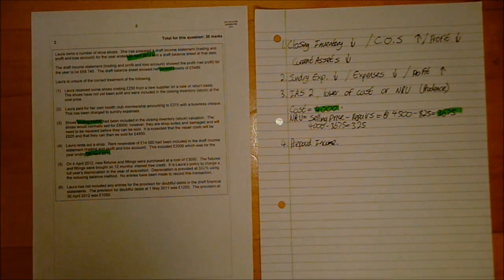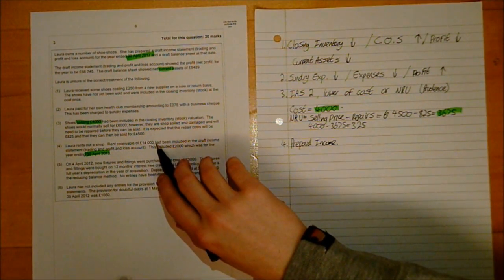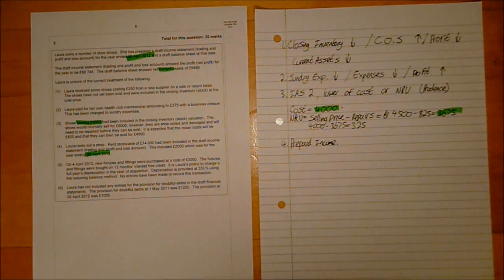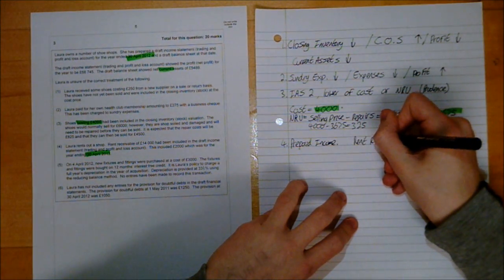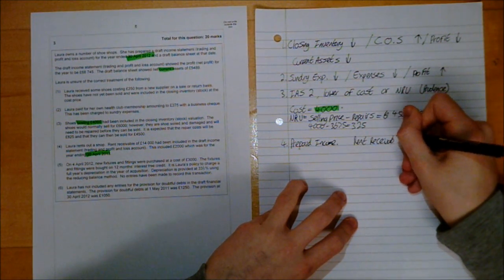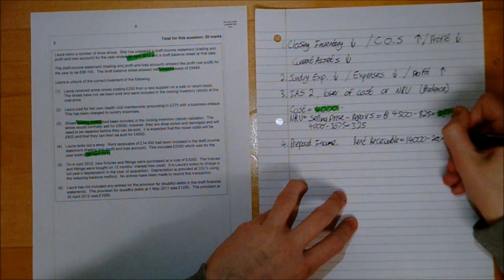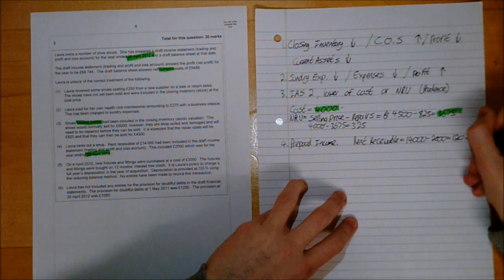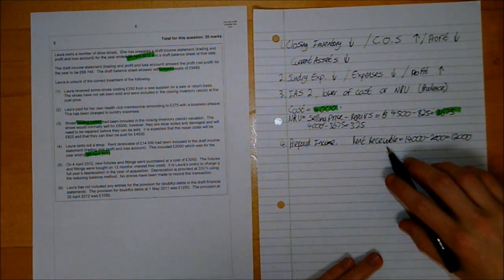Okay, right, well, what have we done? We thought 14,000 came into the business this year. It's actually only 12,000 because what it is, rent receivable, is 14,000 minus 2,000, which gives us 12,000. So rent receivable, what do we do with any other income?